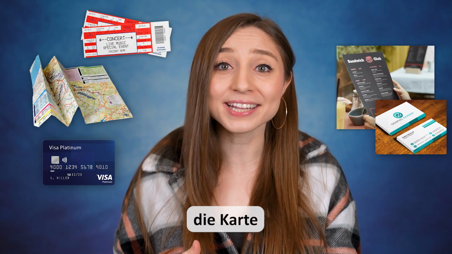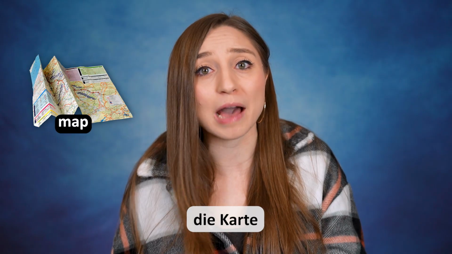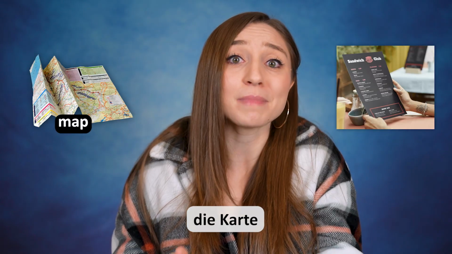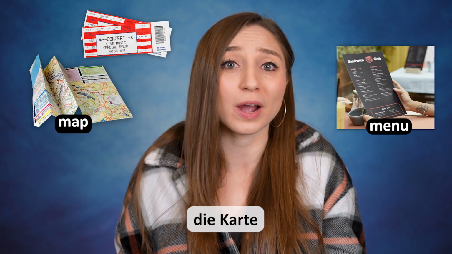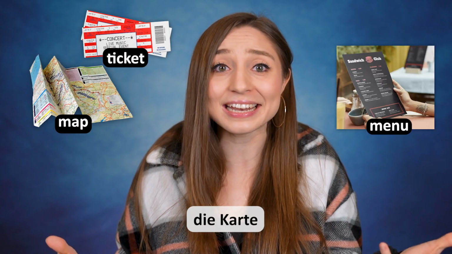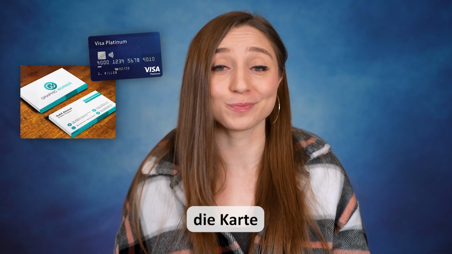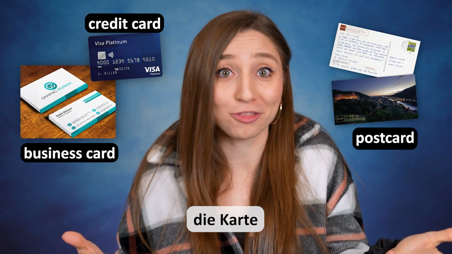And then when we learn English, we have to remember that a Karte that shows directions is a map. A Karte that shows food options at a restaurant is a menu. A Karte that allows you to enter a concert or to ride the train, like a Konzertkarte or Fahrkarte, is a ticket, and so on. At least these things are also called card in English. A business card and credit card. Or a postcard is a card in both languages.